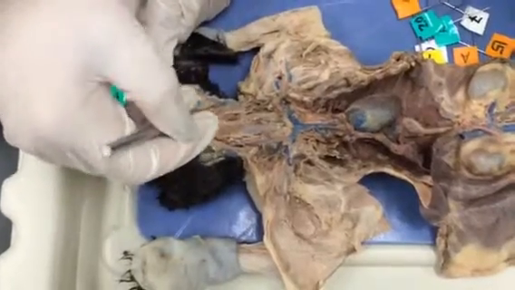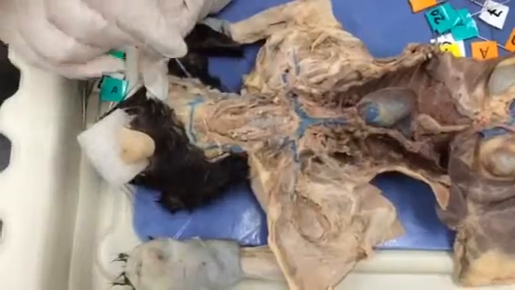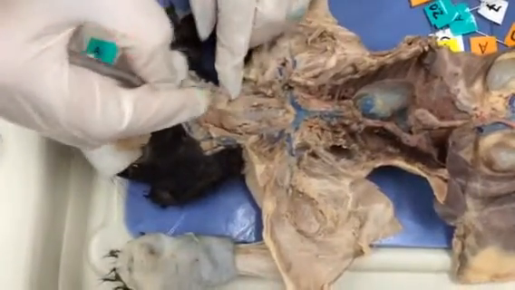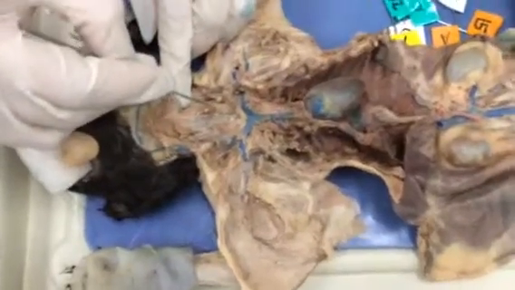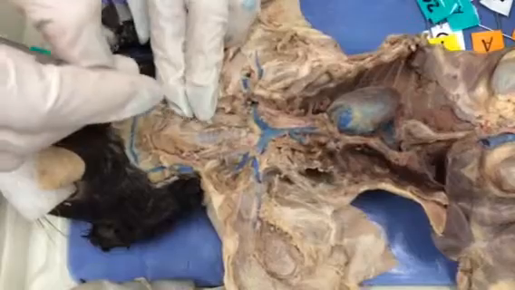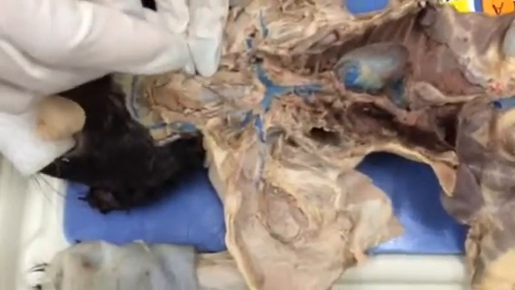Parallel to the trachea, we're going to find the external jugulars. This is my left external jugular, and then my right external jugular. Internally, we'll see the internal jugulars here. They run also parallel to the trachea. Very small caliber blood vessels. The right one was cut off.